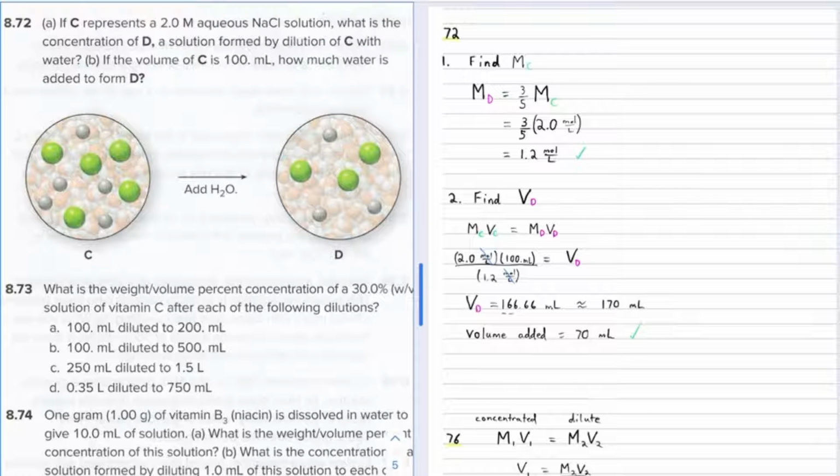Number 72. You're shown two pictures, C and D. If C represents 2 molarity aqueous sodium chloride, what is the concentration of D, a solution formed by dilution of C with water? And then you have another question. So basically you got some 2 molarity sodium chloride.